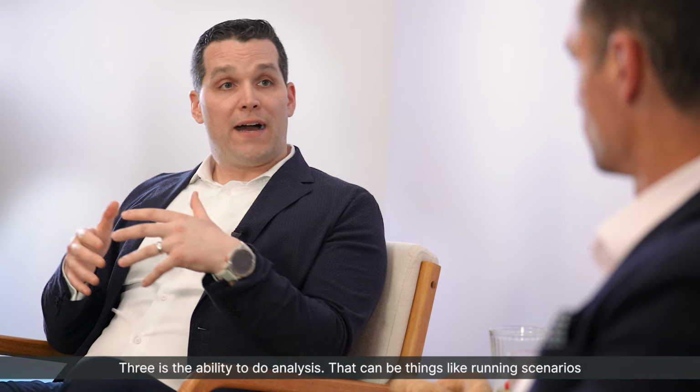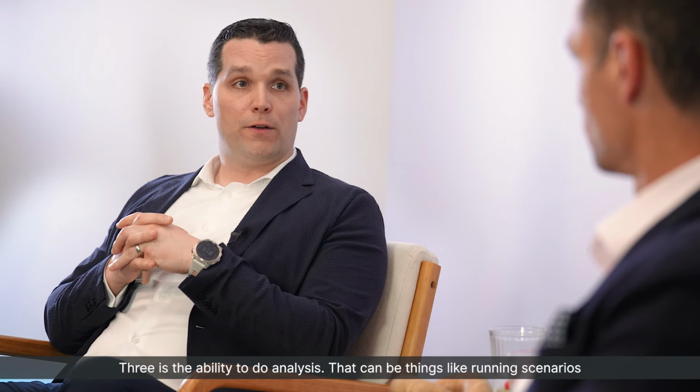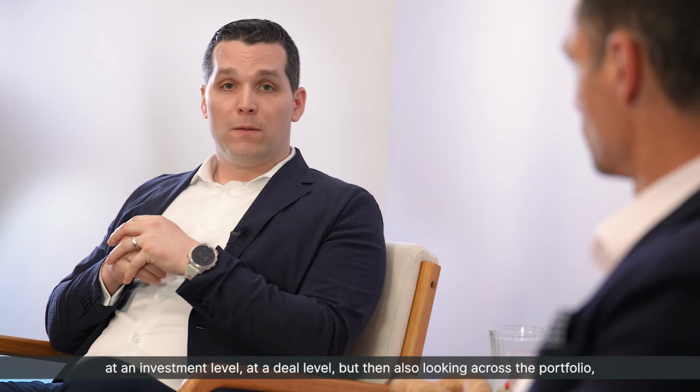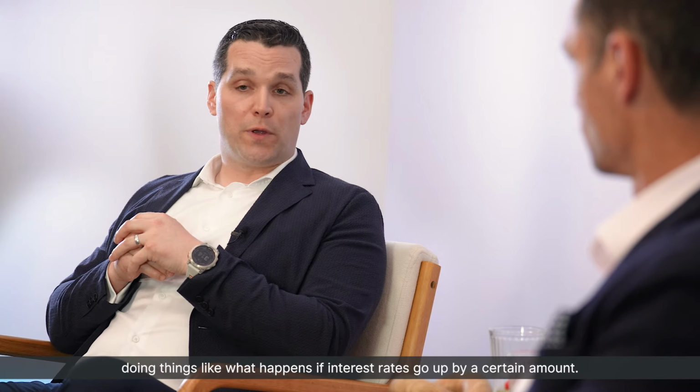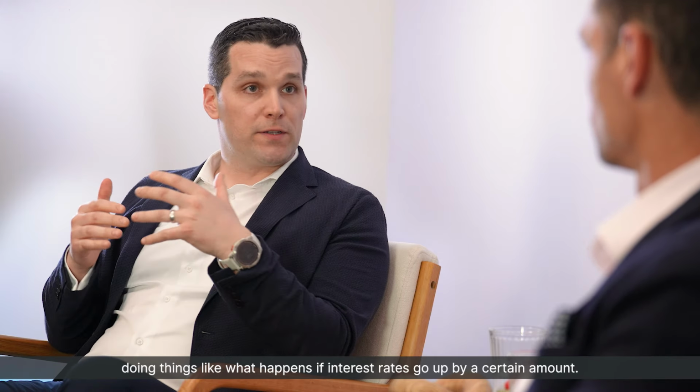Fourth is the ability to do analysis. That can be things like running scenarios at an investment level, at a deal level, but then also looking across the portfolio, doing things like what happens if interest rates go up by a certain amount.